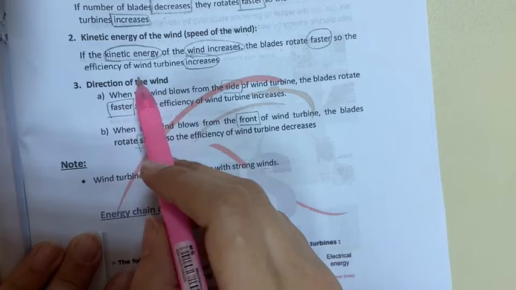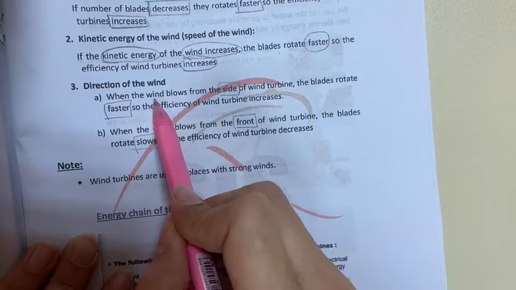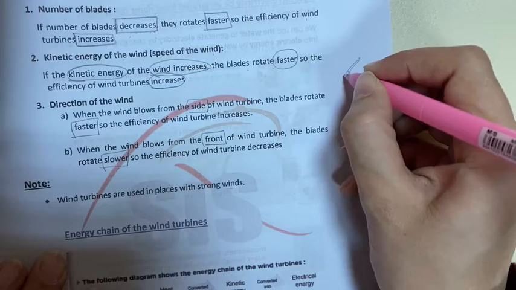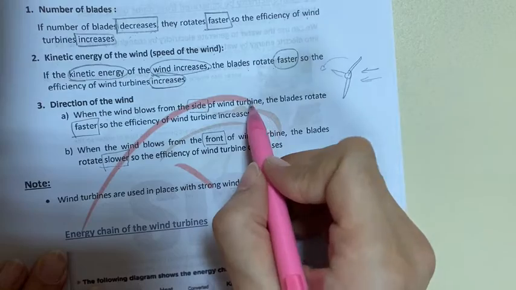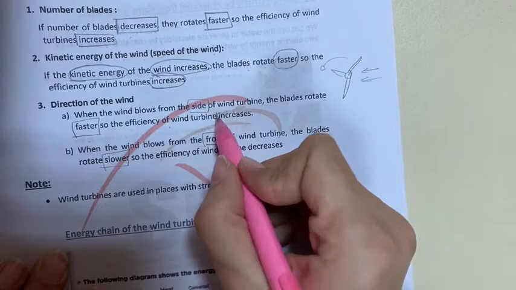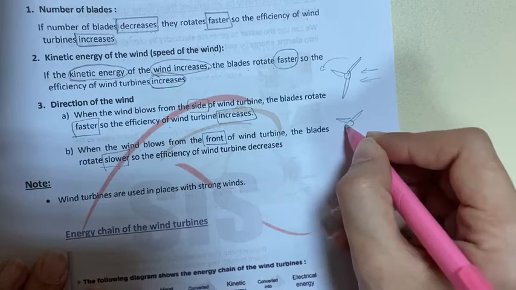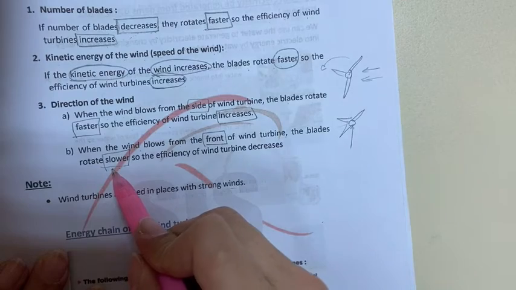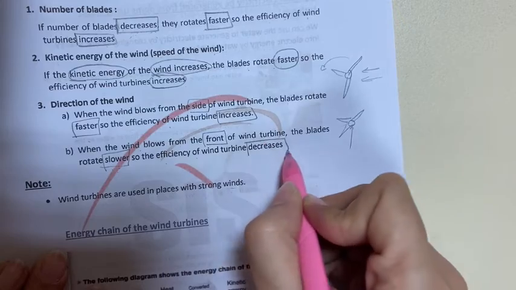And also the direction of wind. We have two types of direction. When the wind blows from the side of the wind turbines, here we have the wind turbines, and the wind blows from its side, this of course makes the blades rotate faster, so the efficiency increases. When the wind blows from the front, here from the front, the blades rotate slower, so the efficiency decreases.